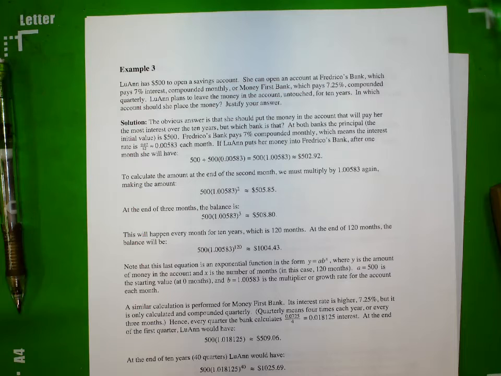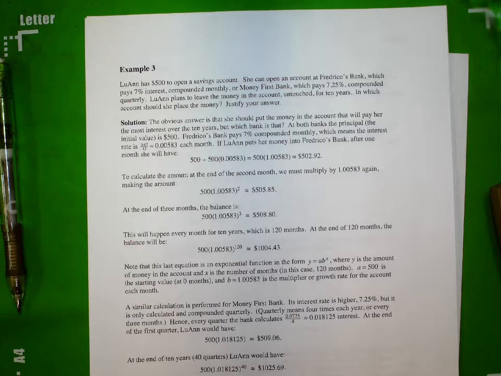For example 3, Luann has $500 to open a savings account. She can open an account at Frederico's bank, which pays 7% interest compounded monthly, or Money First Bank, which pays 7.25% compounded quarterly. Luann plans to leave the money in the account untouched for 10 years. In which account should she place her money? Justify your answer. So we're looking at compound rates, the growth of compound rates.